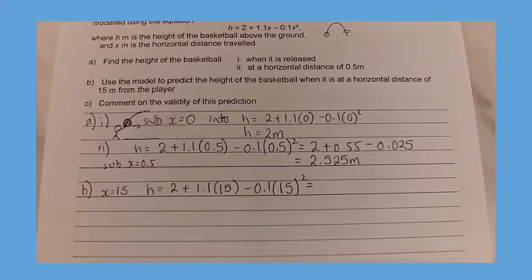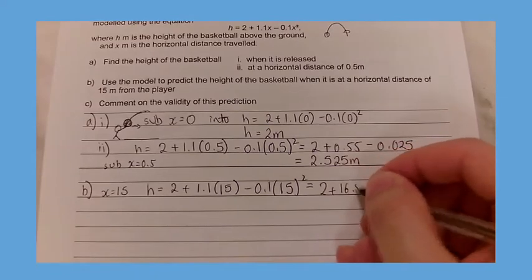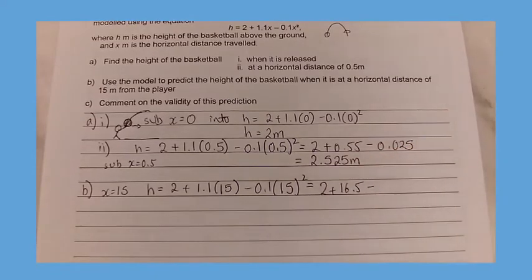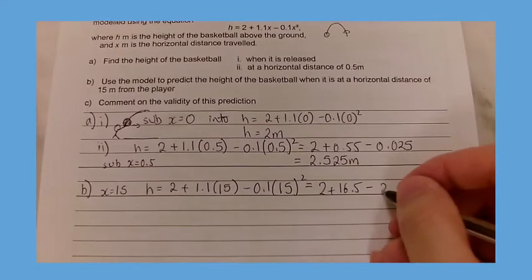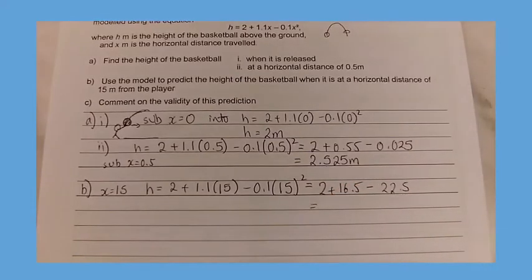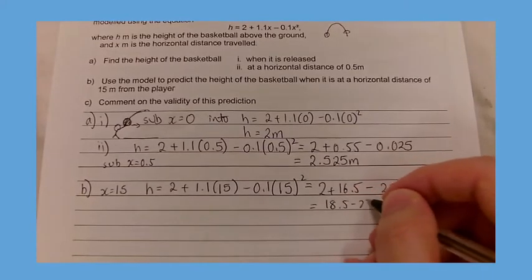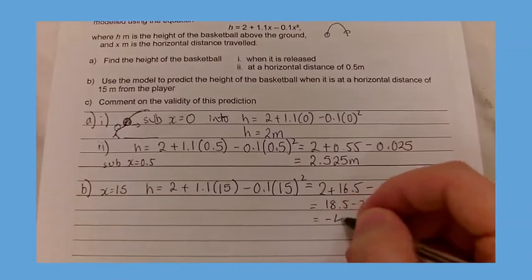1.1 times 15, so you can get 16.5. Then you've got 15 times 15 times 0.1, 22.5. So you're going to get 2 plus 16.5 minus 22.5, which is minus 4 meters.